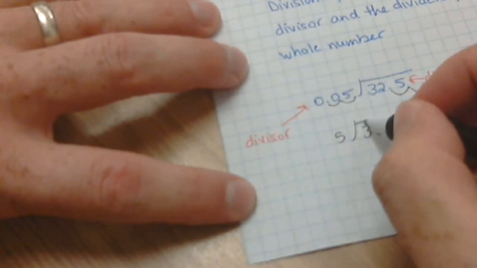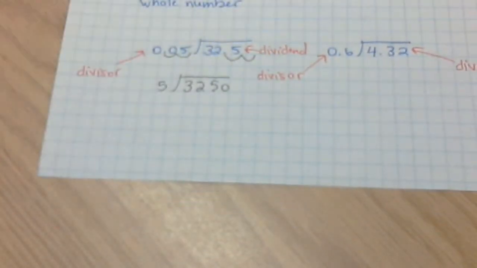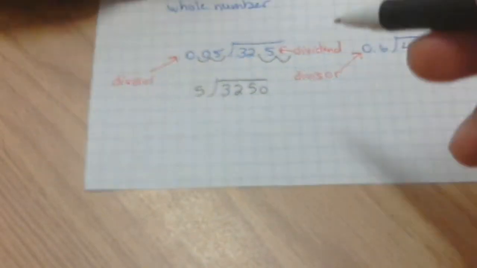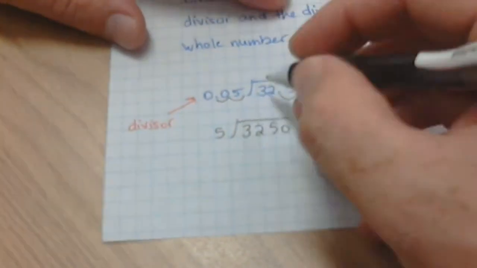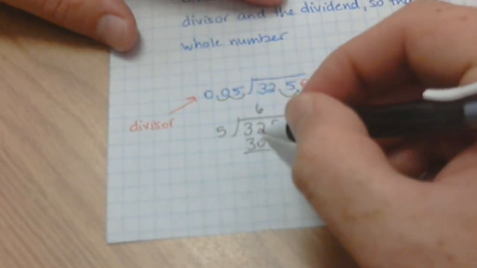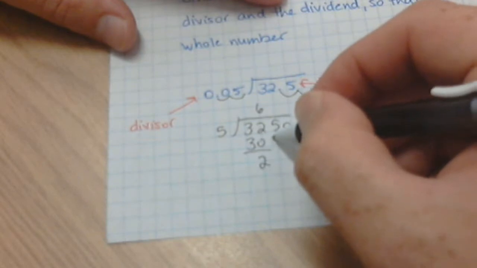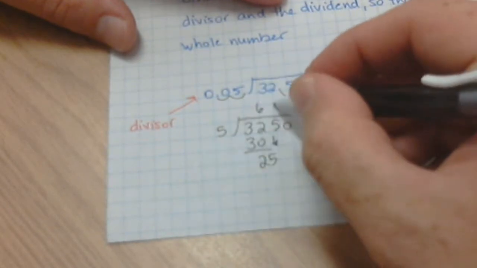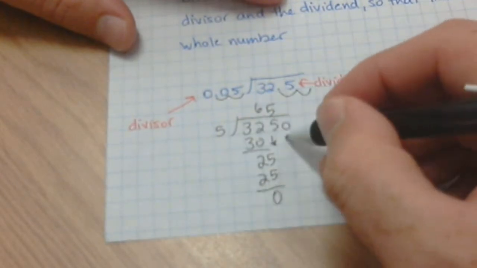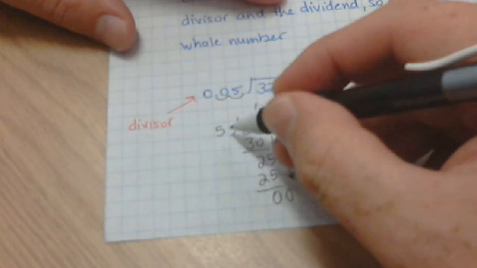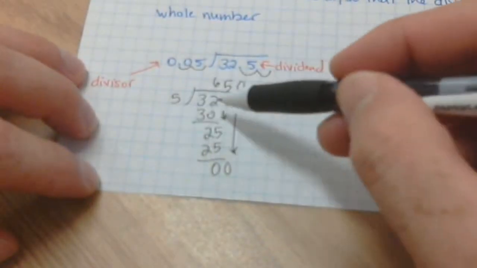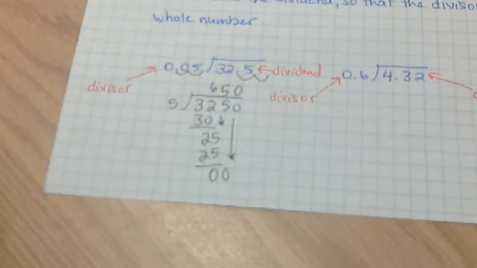Remembering our place value, that is 3,250. So at this point, doing short division becomes fairly straightforward. 5 doesn't go into 3, but it goes into 32, and it goes 6 times. 5 times 6 is 30. Do the subtraction. There's 2 left over. We carry the 5 down. 5 goes into 25. 5 times 5 is 25. With 0 left over, carry that 0 down, and 5 goes into 0 zero times. So 5 goes into 3,250 650 times.